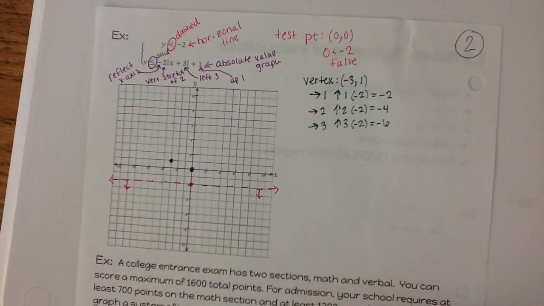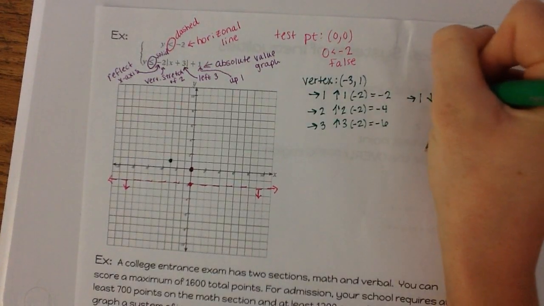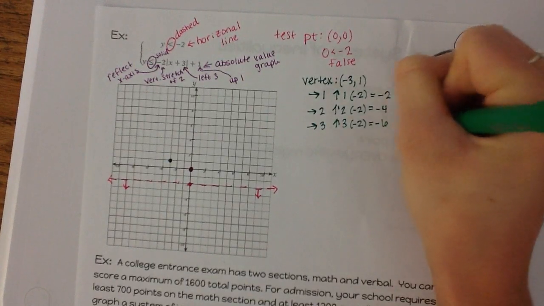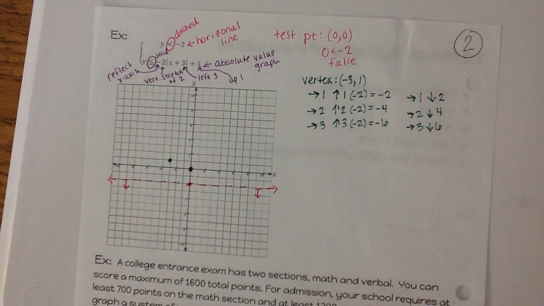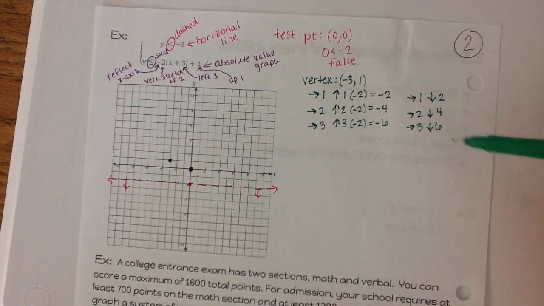So, I know a lot of you like to write, we're going over 1, down 2, over 2, down 4, over 3, down 6. That is the same thing, if we're going up negative 6, we're really going down 6. So let's go ahead and plot this.